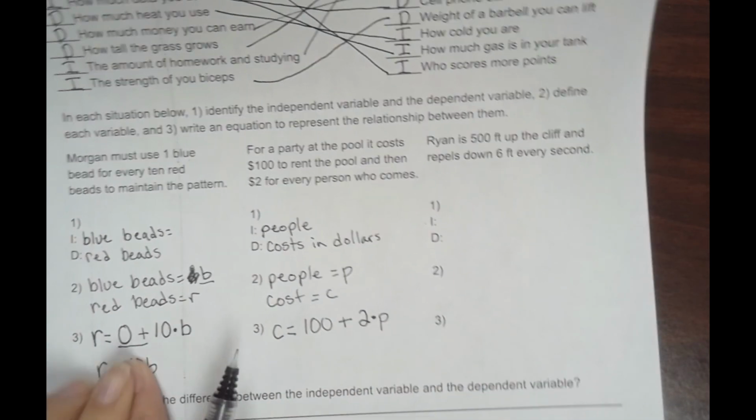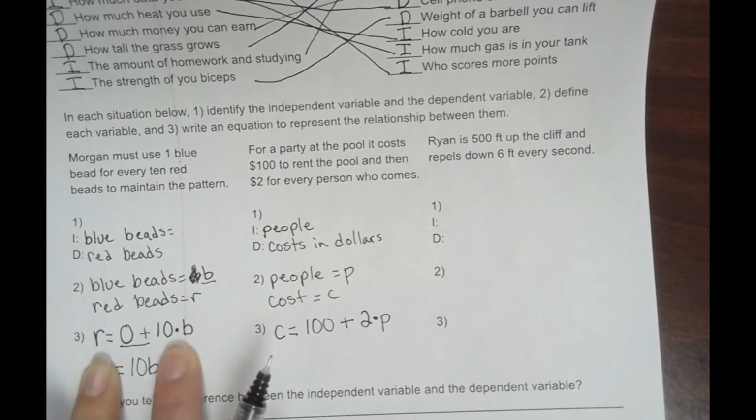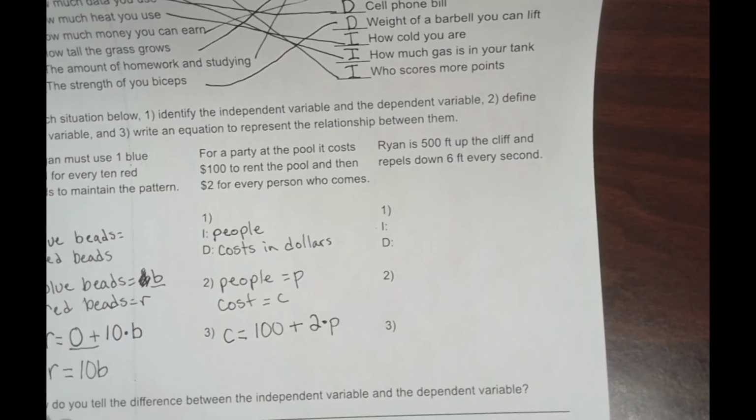So over here I could read this. It's going to start at 0 red beads, and then it's going to go up 10 for every blue bead. "For every" is a good way of reading a times sign. If you can make that statement, then it will help you make sure your equations are correct.